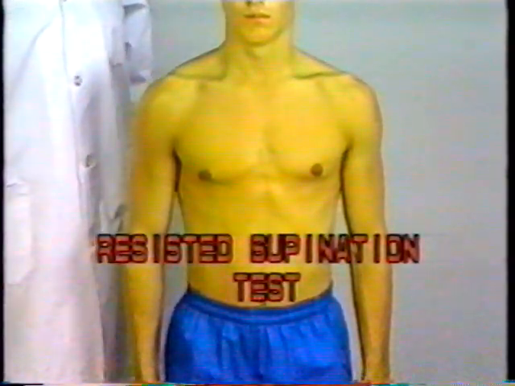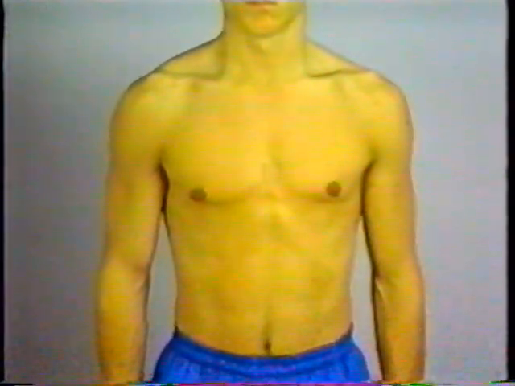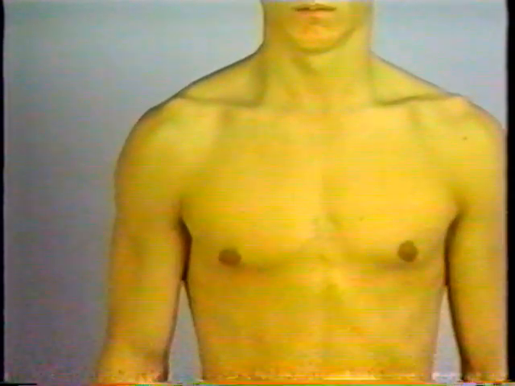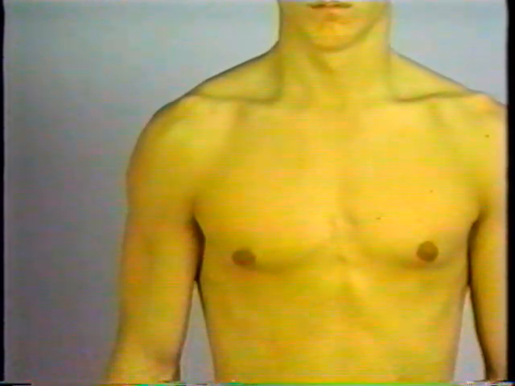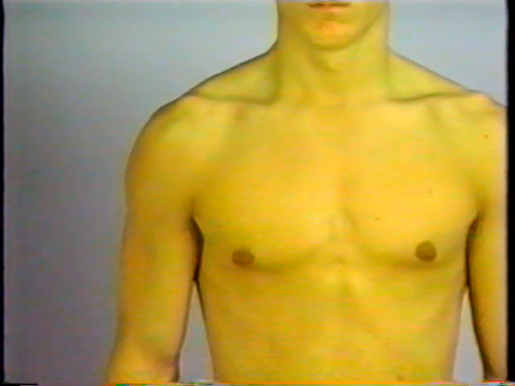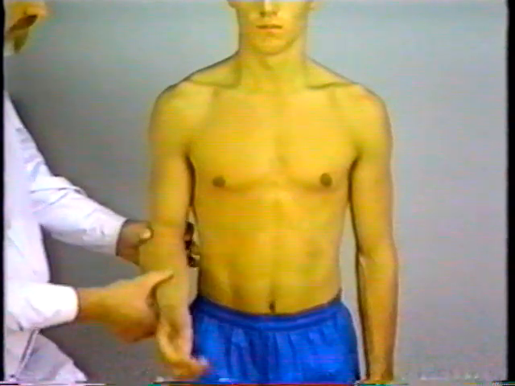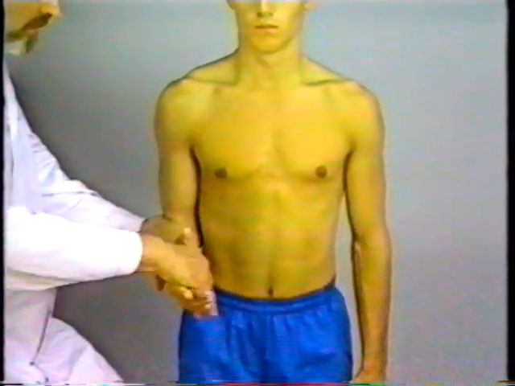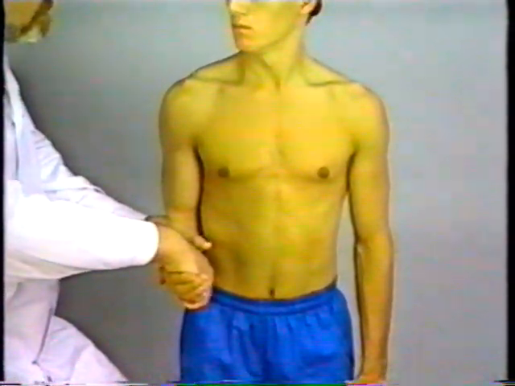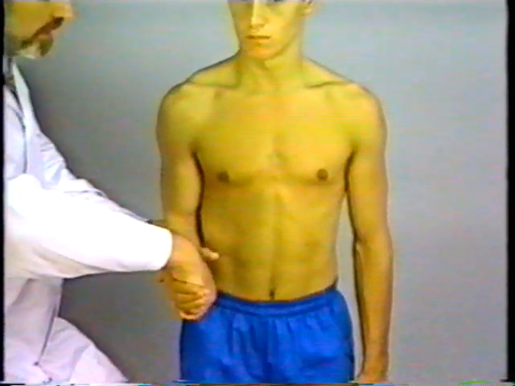Resisted supination test. Since the biceps is primarily a supinator of the forearm, supination against resistance will produce pain in the region of the bicipital groove if bicipital tendinitis is present. With the arm at the side and the elbow flexed to 90 degrees, the examiner grasps the patient's hand and attempts to pronate while instructing the patient to supinate.